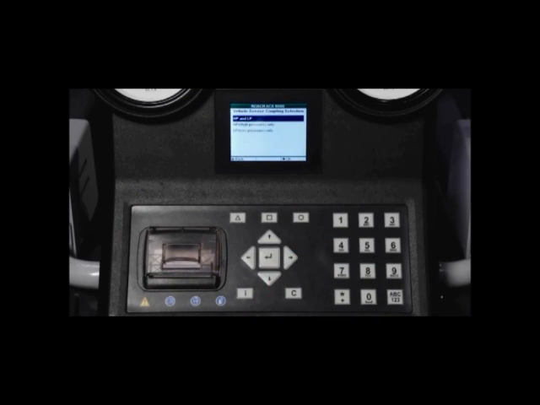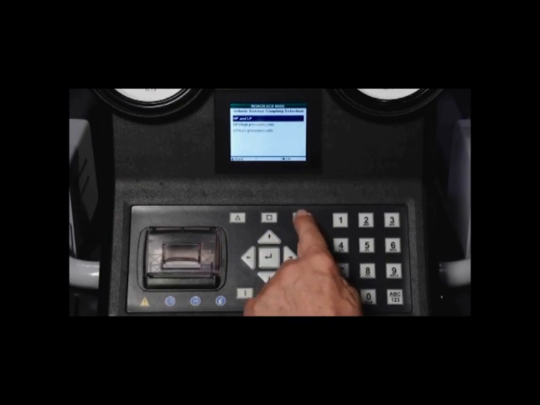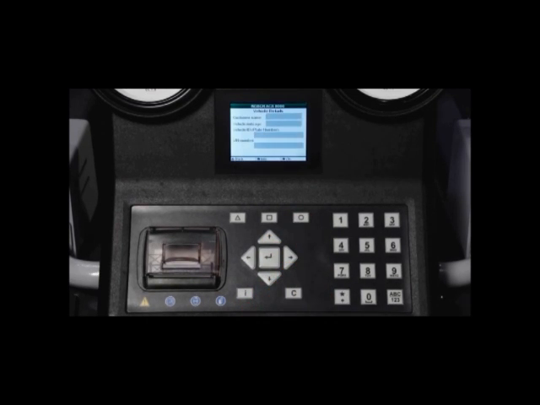Then I make a choice of whether I want to go high side and low side, or just high side, or just low side. Again, move my scroll up and down. I'm going to pick both high and low and tell them OK. My next screen asks me for vehicle details. I put the customer's name, mileage, vehicle ID, VIN number. I hit OK. And I'm going to check my service. I'm ready to recover.